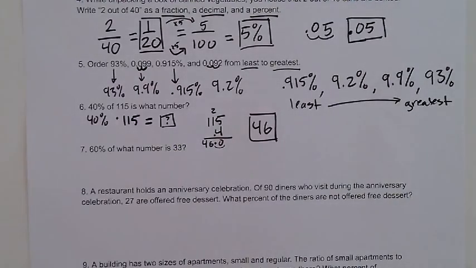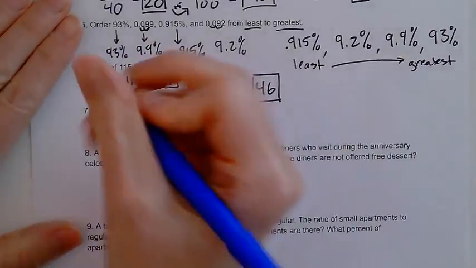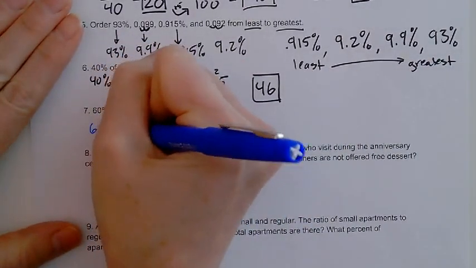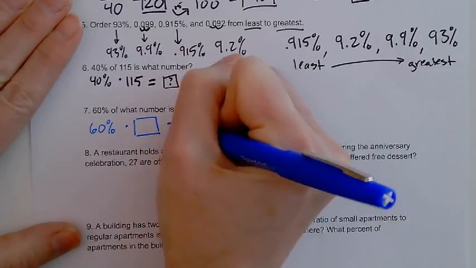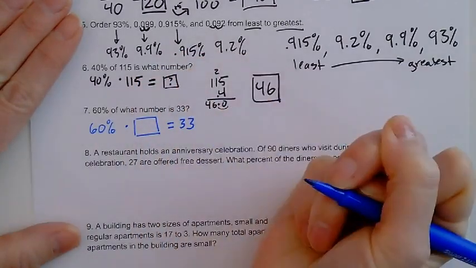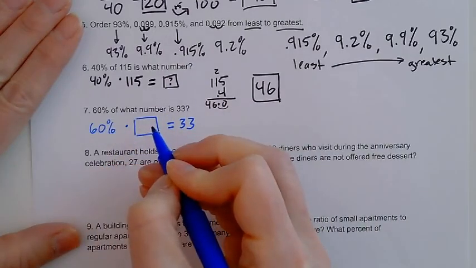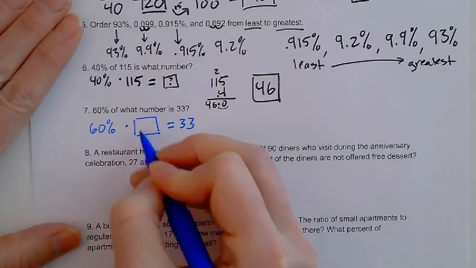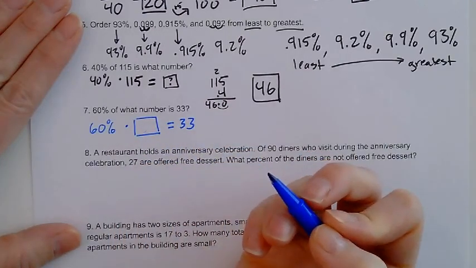Okay. So number 7 says 60% of what number is 33? Can I multiply? No, I don't have anything to multiply it by. And if I can't multiply, what's the opposite of multiplying? Oh, it's to divide.